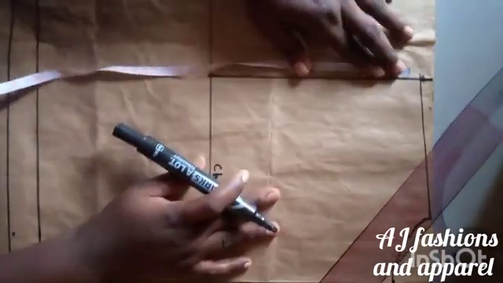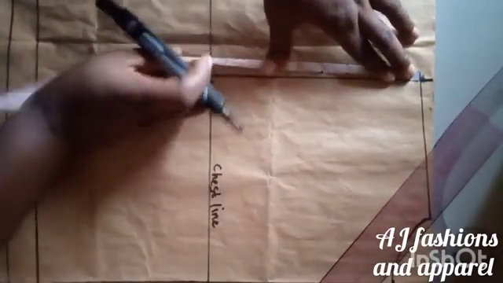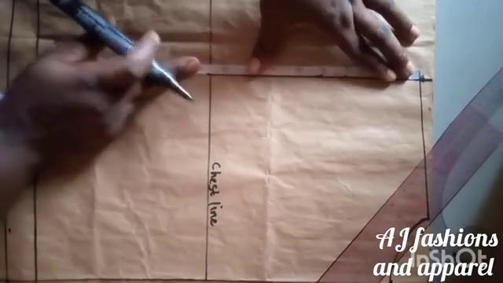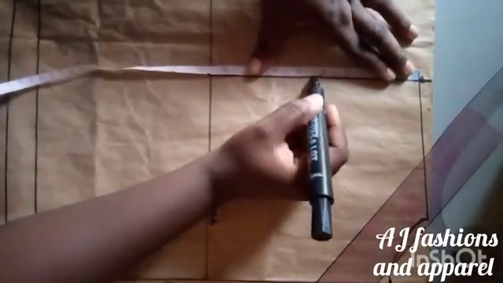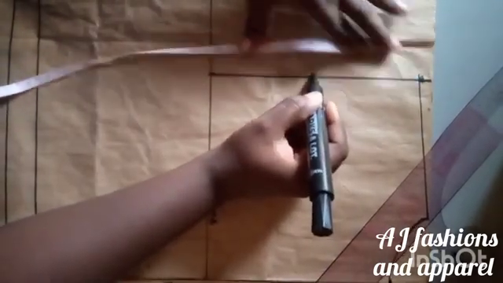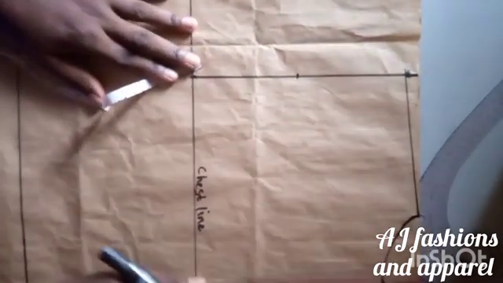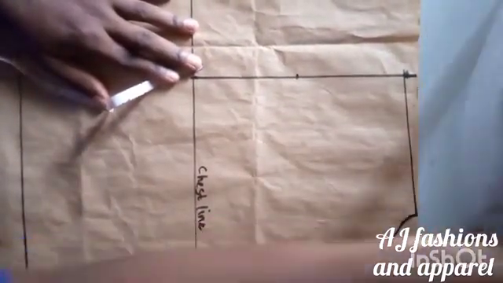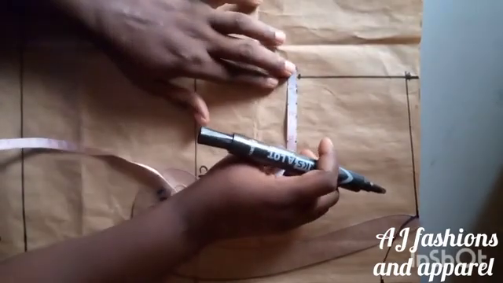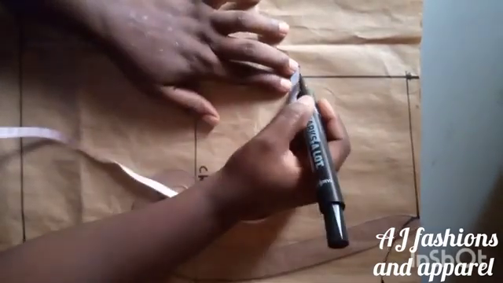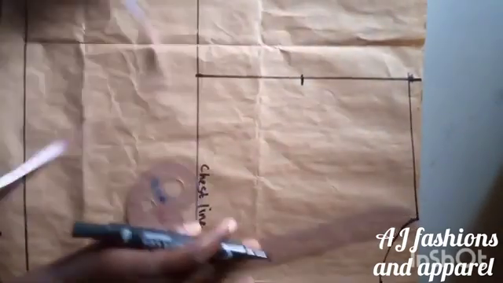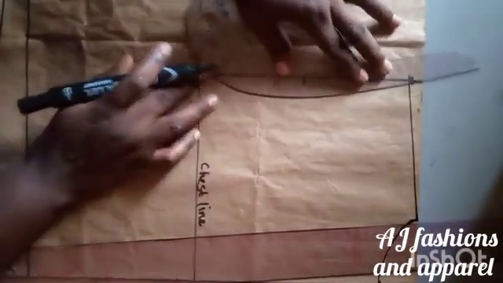I'll get the midpoint of this armhole line. On the midpoint of this armhole line, I'll be coming in by 0.25. Unlike the front, where I went in by 0.75, on the back I'm doing 0.25.